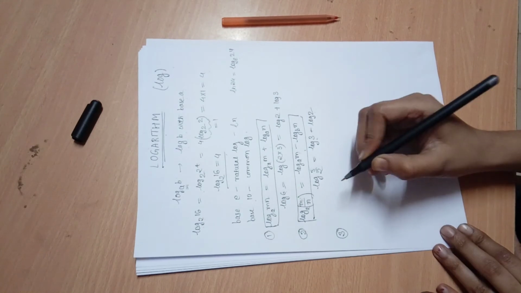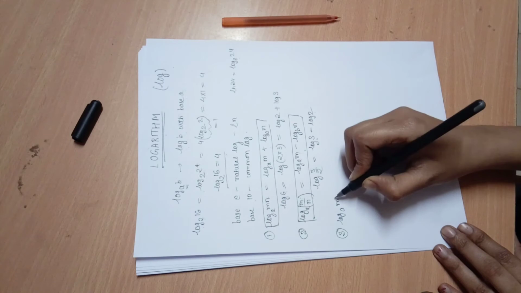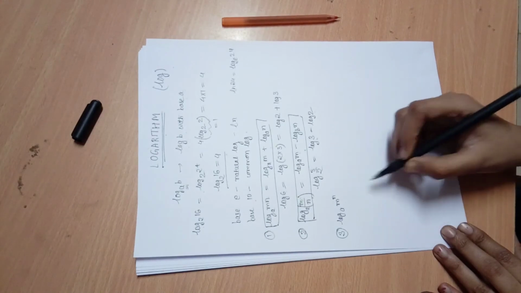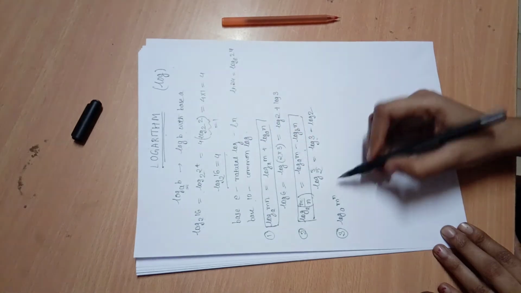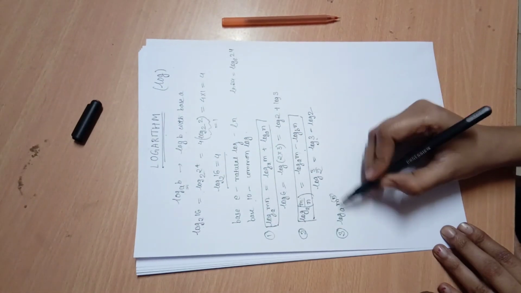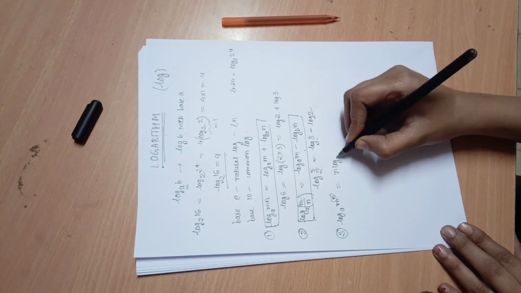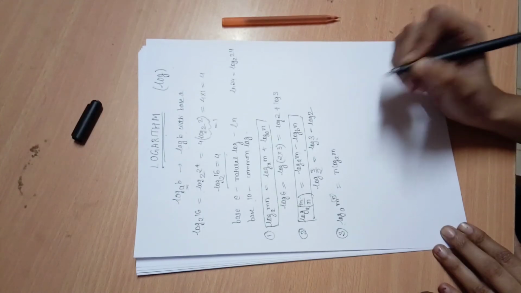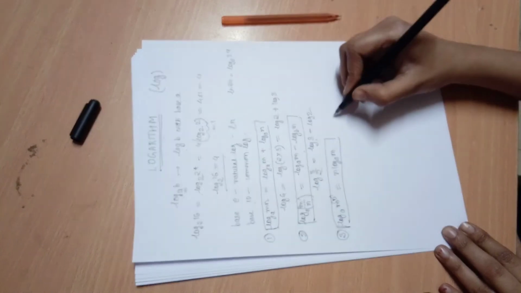Next we come to rule number 3, and that is power. So when m is raised to a power n, as I have already told you in one example here, this power comes outside the logarithm and it becomes n log m. Very simple, right? This is the most powerful rule in log.